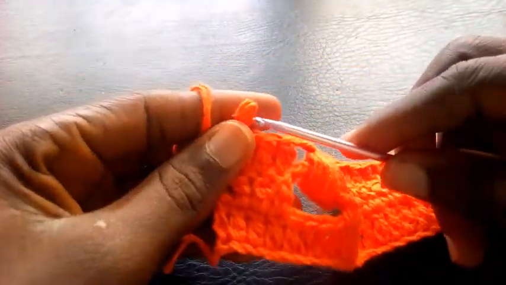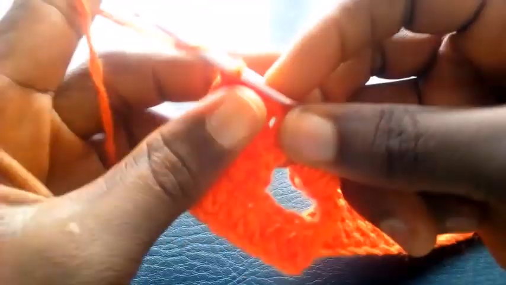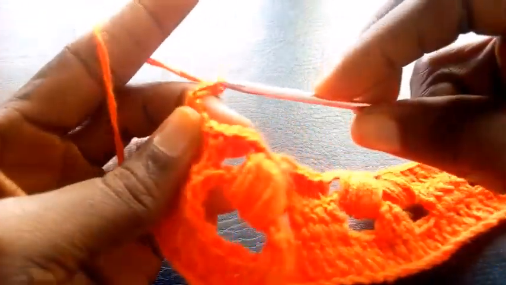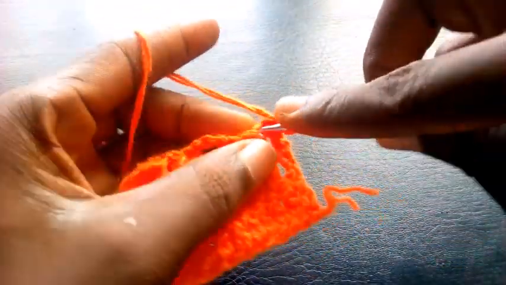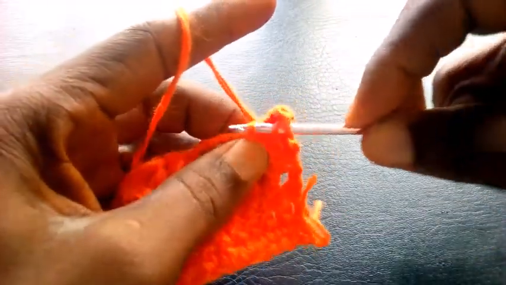So right now I'm going to proceed. I'm going to chain 3: 1, 2, 3. Having chained 3, I turn it, I yarn it over into the second loop with triple crochet.